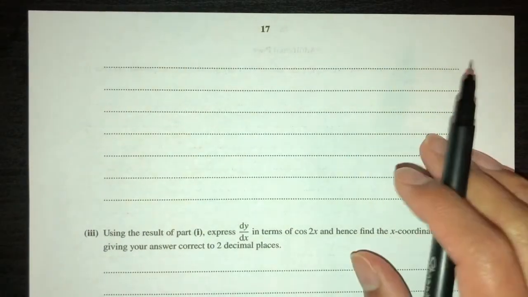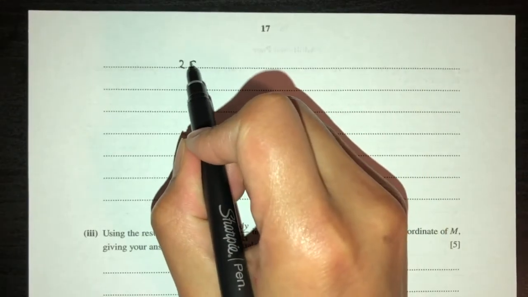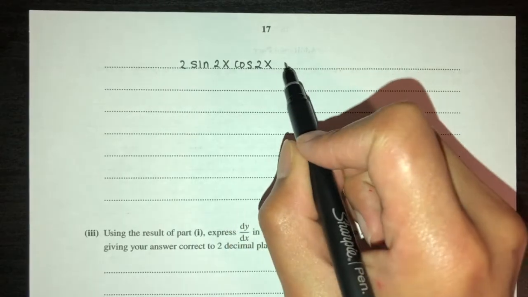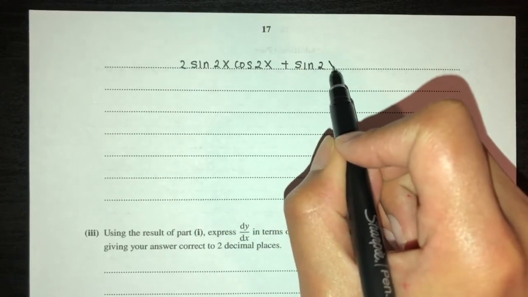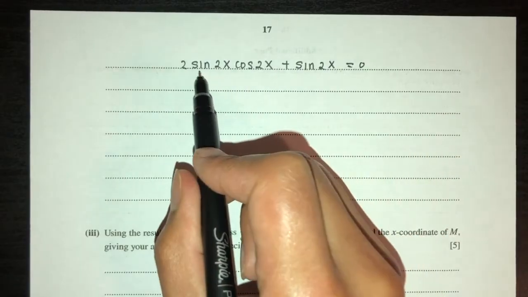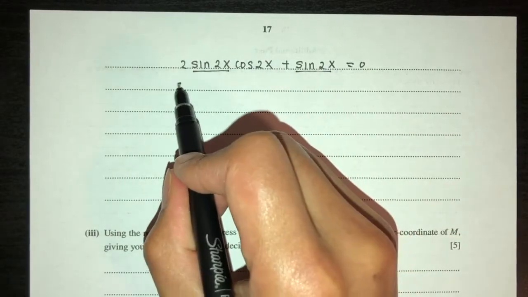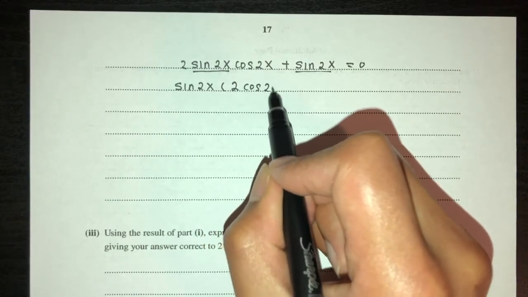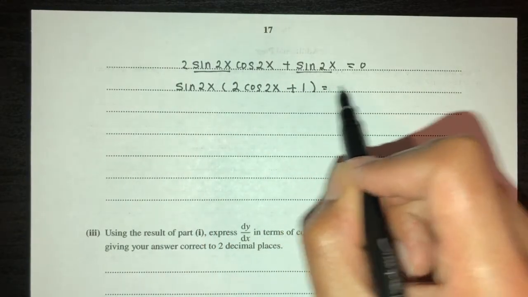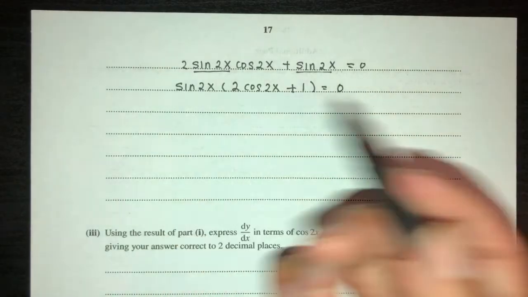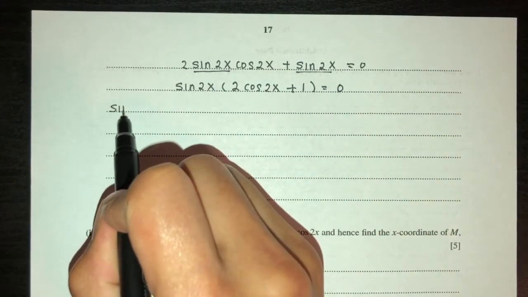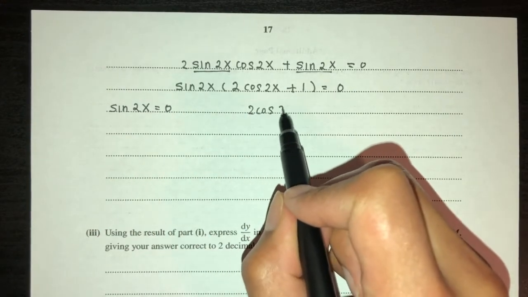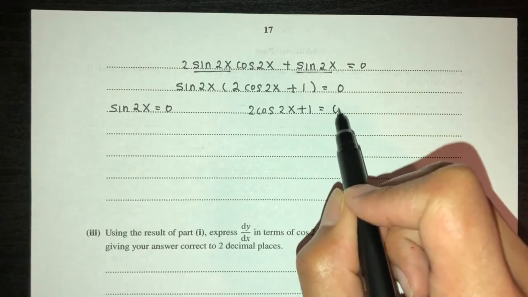So right now I have 2 sine of 2x cos of 2x plus sine of 2x. So the first thing I can do is to factorize the sine 2x outside. You will have sine 2x times 2 cos 2x plus 1 equal to 0. So now let's find the corresponding values. So we have sine of 2x is equal to 0 and 2 cos 2x plus 1 is equal to 0.